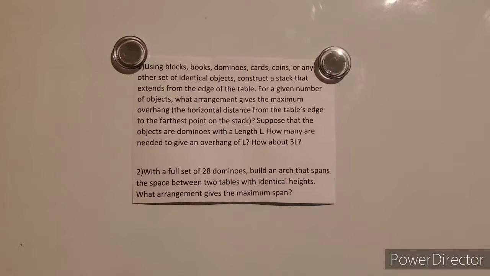Suppose that the objects are dominoes with a length L. How many are needed to get a given overhang of L? How about 3L? The second part of the problem says, with a full set of 28 dominoes, build an arch that spans the space between two tables with identical heights. What arrangement gives the maximum span? Well, let's tackle this problem.